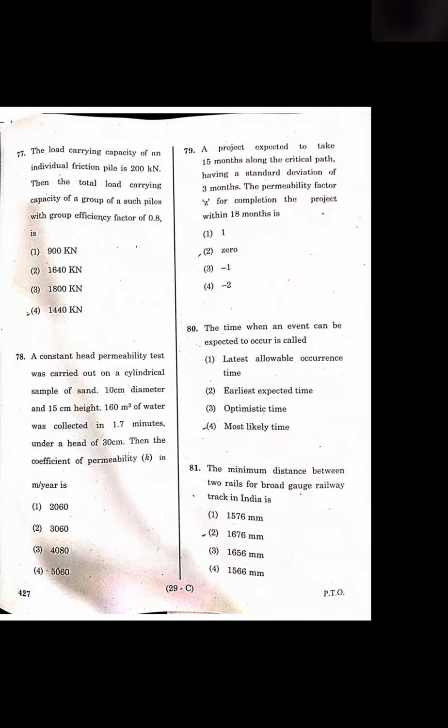A constant head permeability test was carried out on a cylinder sample of sand 10 centimeter in diameter and height 15 centimeter, 160 meter cube of water. Then the coefficient of permeability K is 4080.